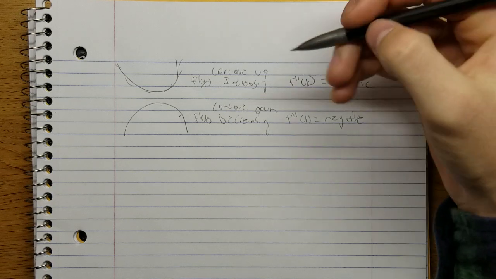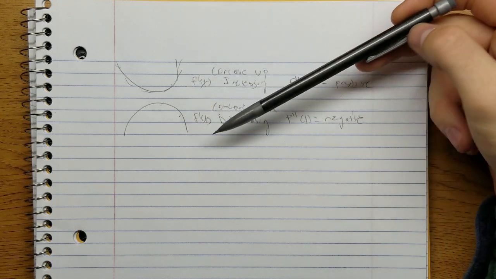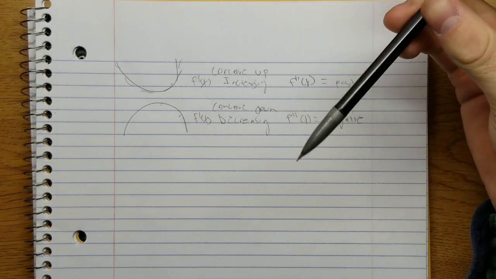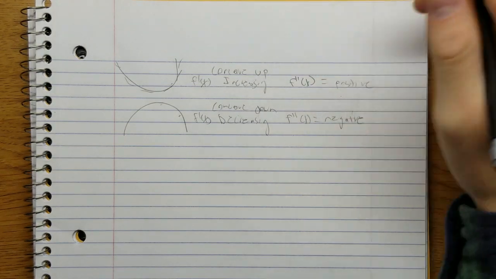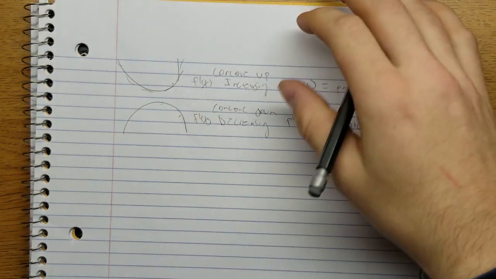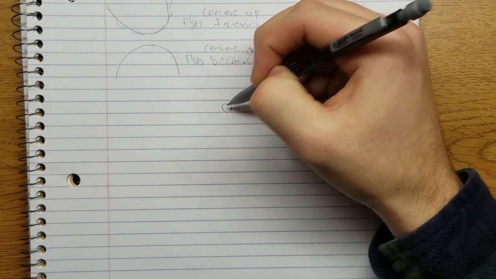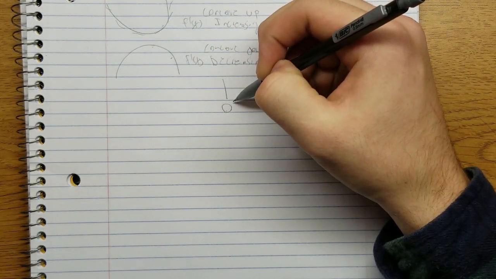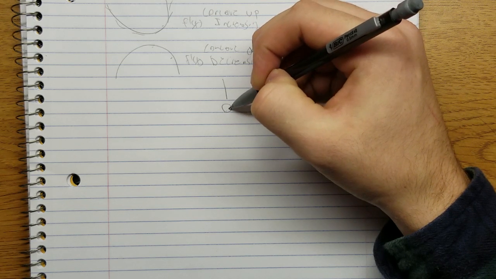So the first thing you're going to do is find the critical points of f double prime of x, and then you're going to check the sign of f double prime of x on each side of the interval. So what this means is that, let's say you find that you have a critical point at 0, f double prime of x is equal to 0 when x equals 0.